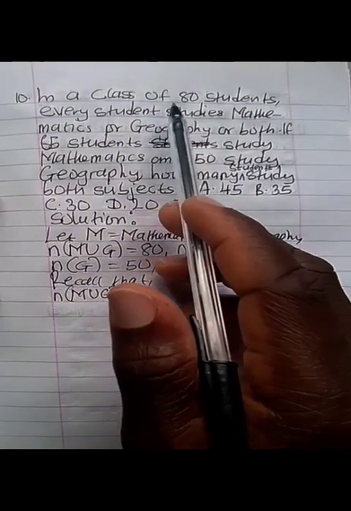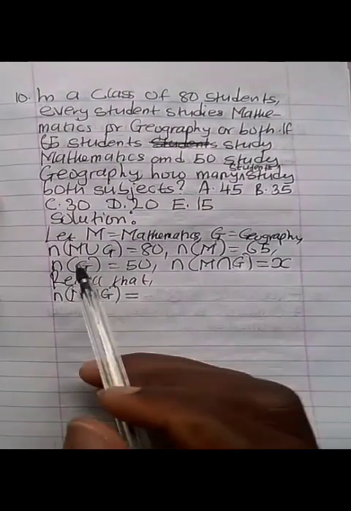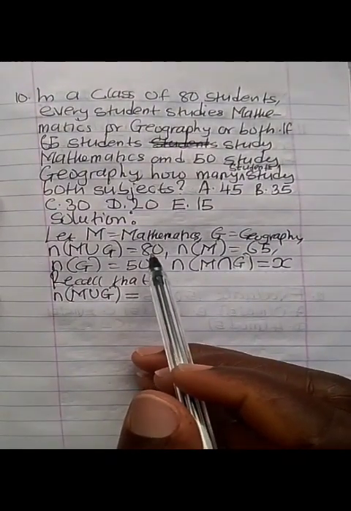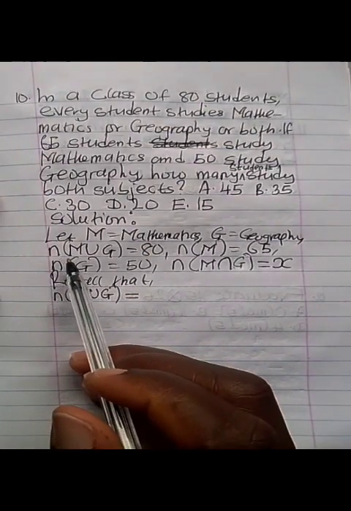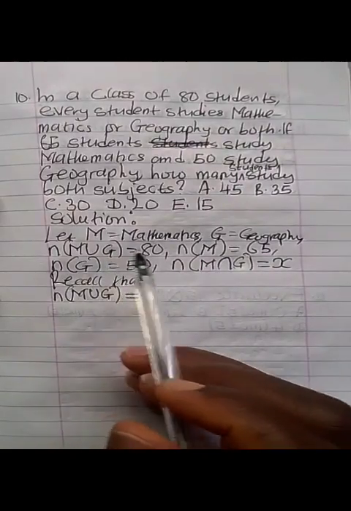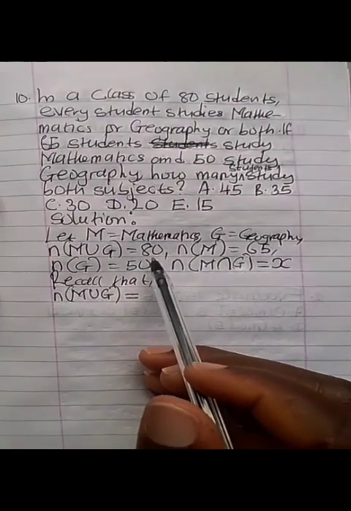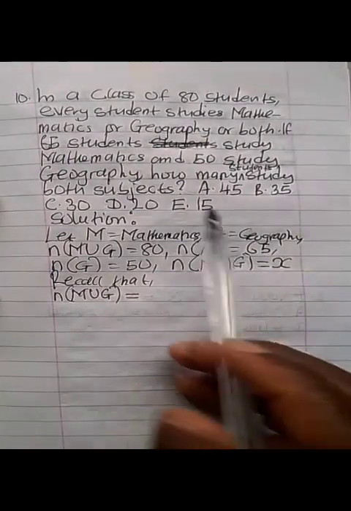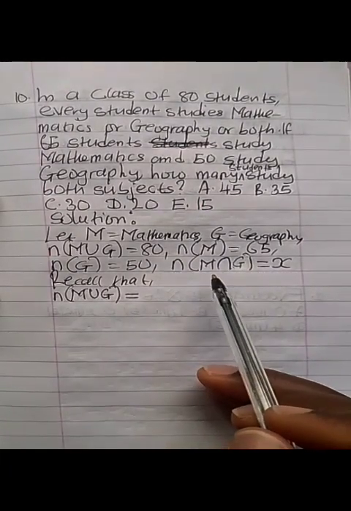In a class of 80 students, that talks about the union of the two subjects, the number of students in the class. The number that study both subjects, we have 80. Those that study mathematics, 65, geography, 50. Then both subjects, which is the intersection, is unknown.